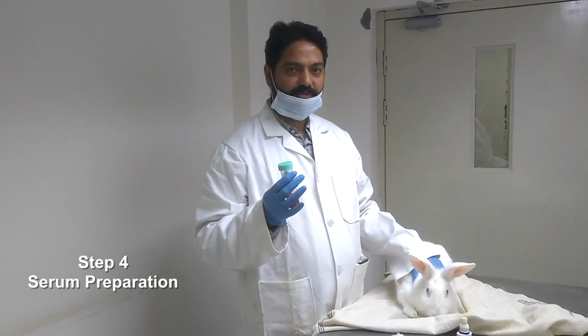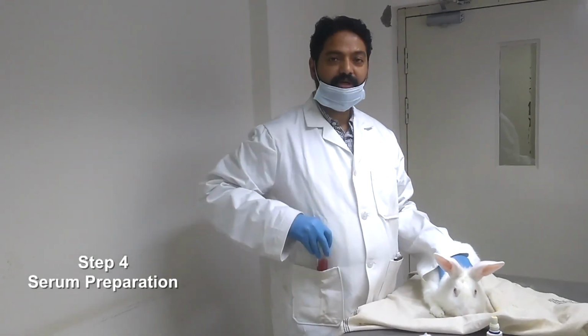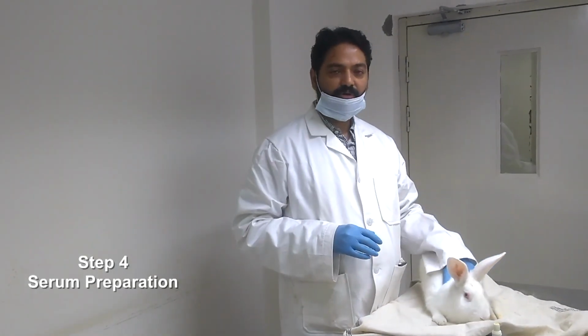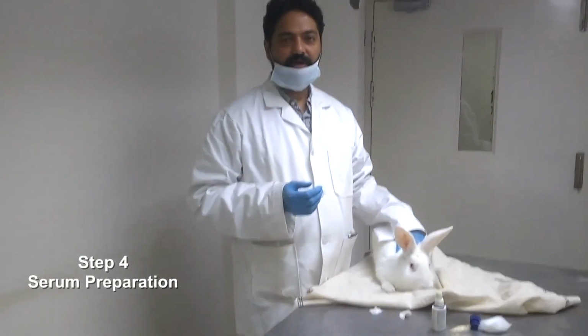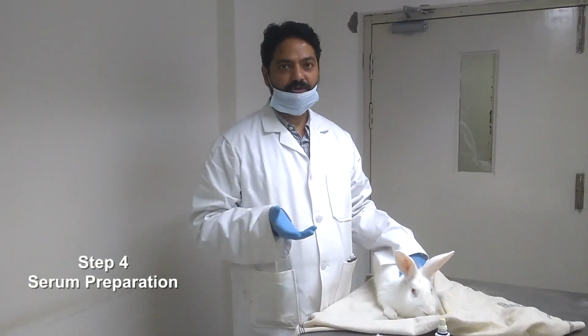And then we isolate the serum, add some preservative like sodium azide, and keep it at -20 or -80 as per the requirement. And then we also test simultaneously the titer and the specificity of it using ELISA test and the resting blood test respectively.